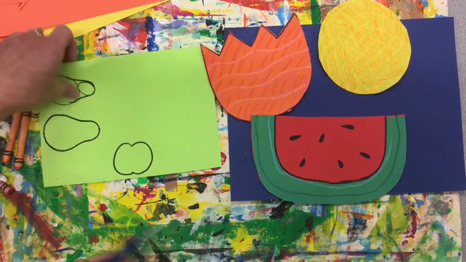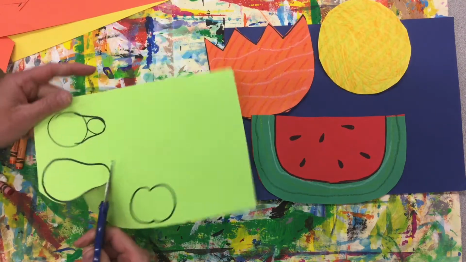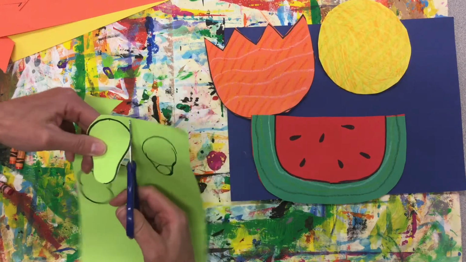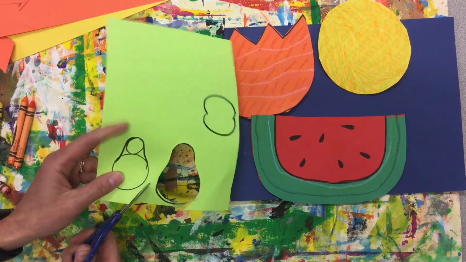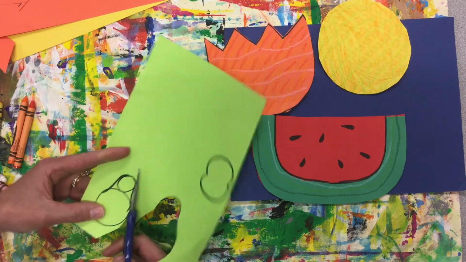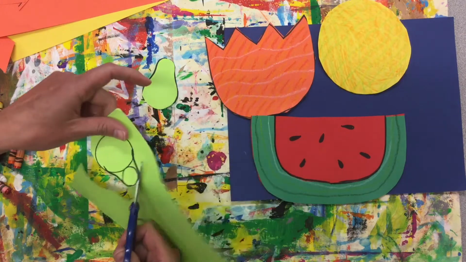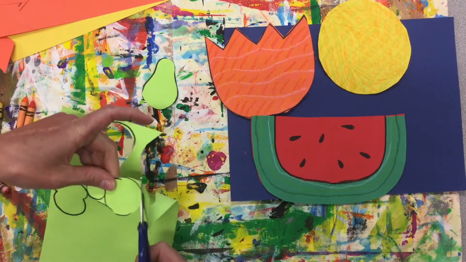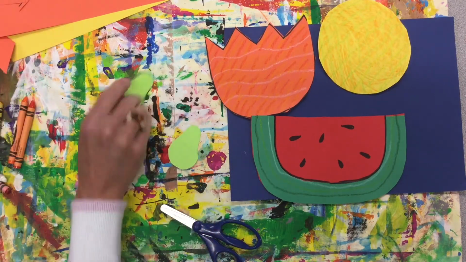Or you could do both. I did this one. And then we'll just flip it over and add the texture to the side that doesn't have the lines.